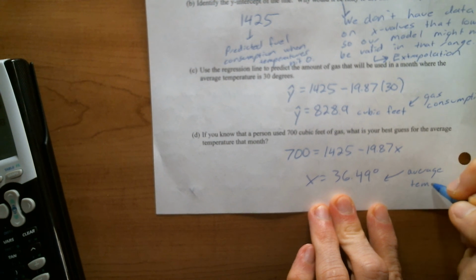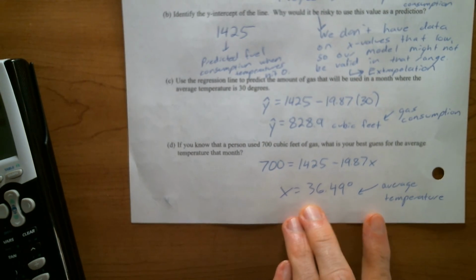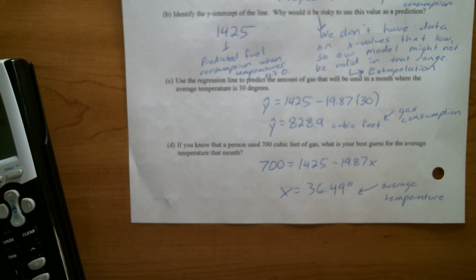All right, so that would be the average temperature. None of those are very difficult, but you should be able to do them. So we're just practicing it once or twice here.